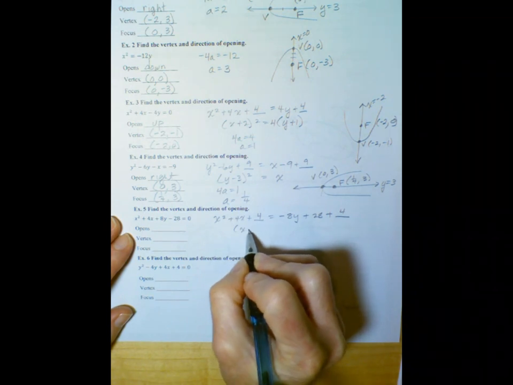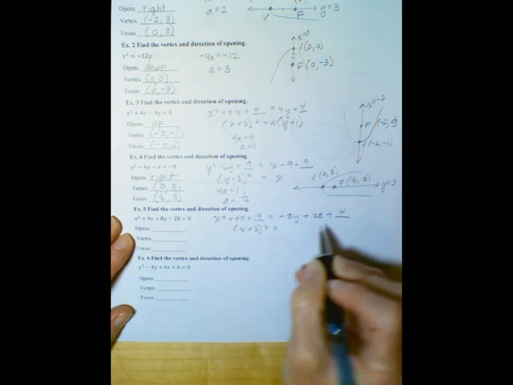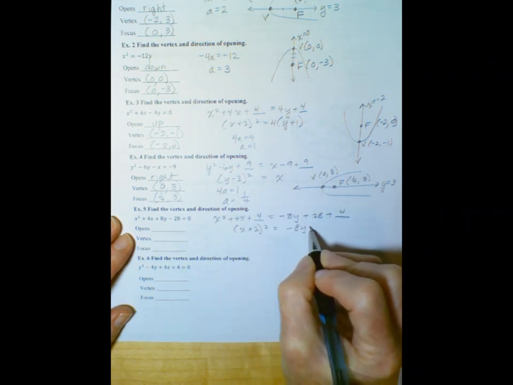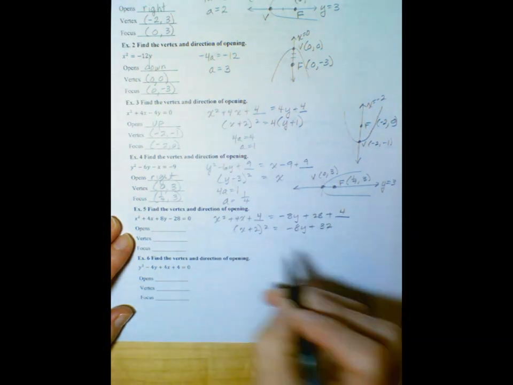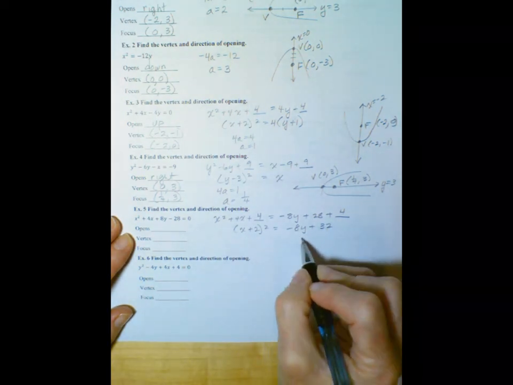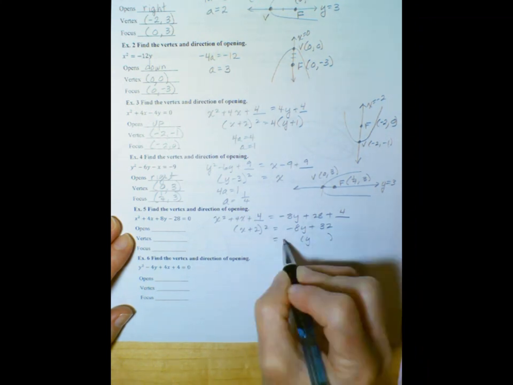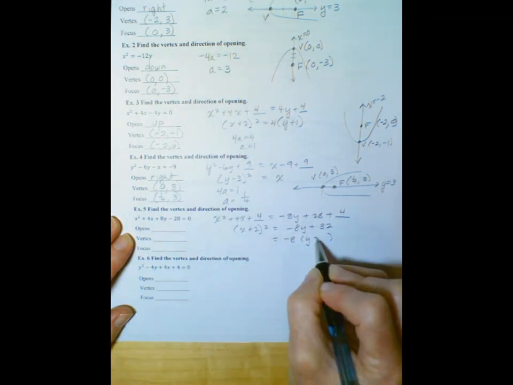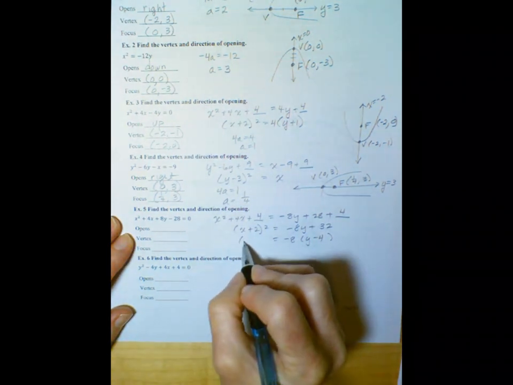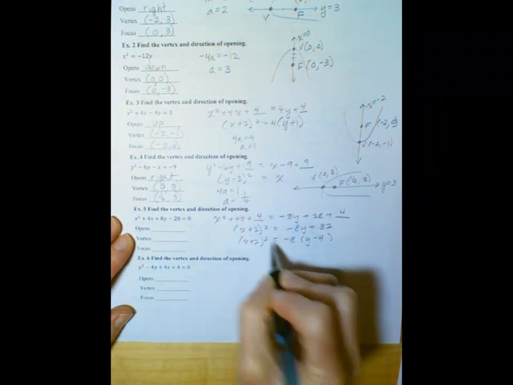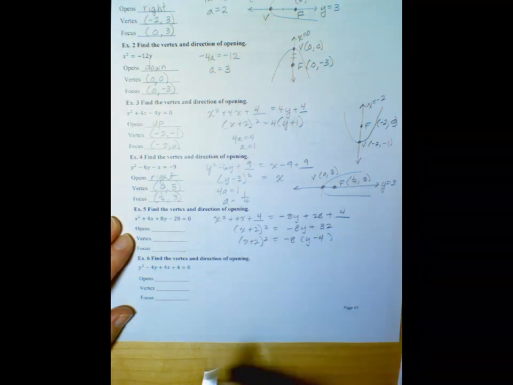So we have (x plus 2) squared equals -8y plus 32. And now we need to factor out. We need a (y minus k) right here, right? If we pull out a -8, -8 times that, -8 times that, we've got it.